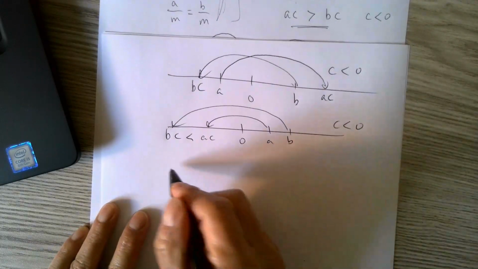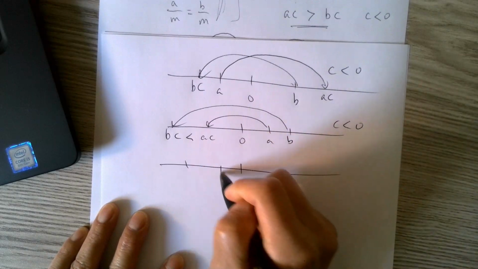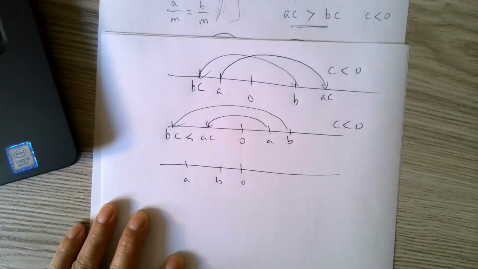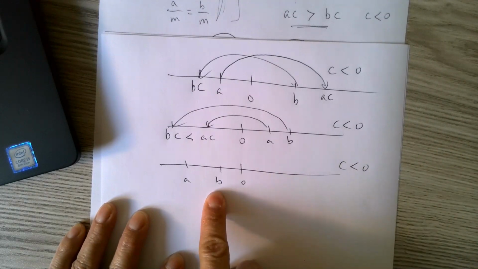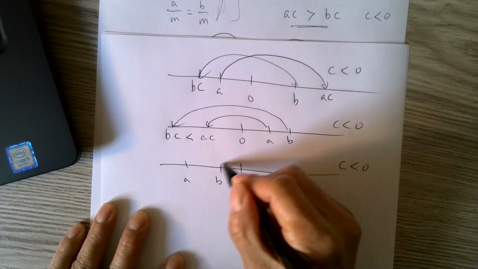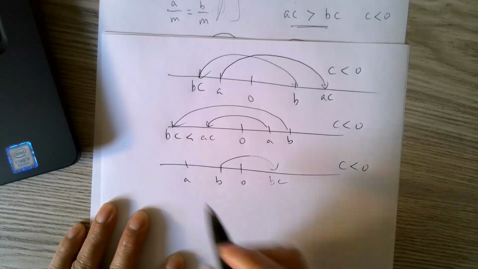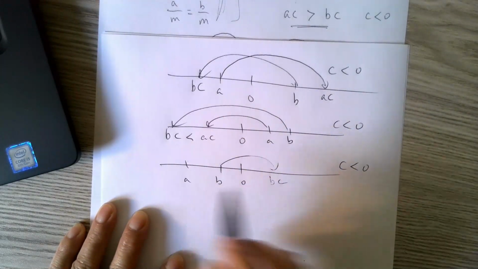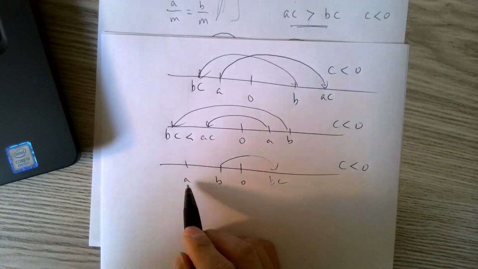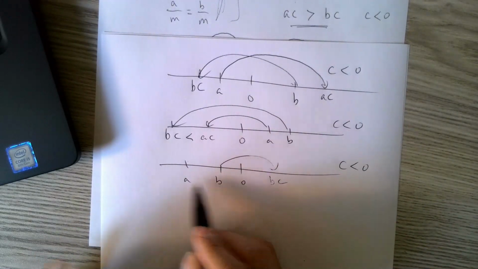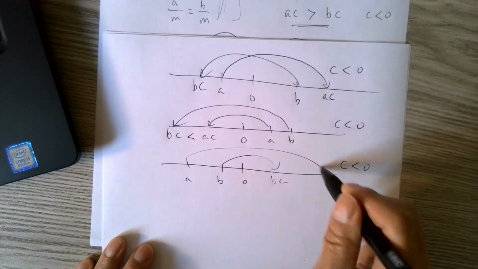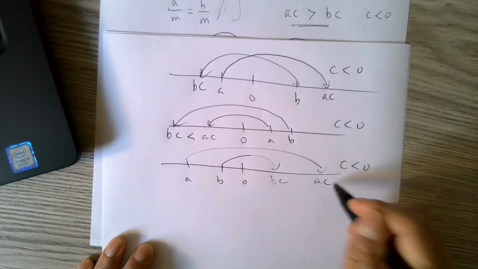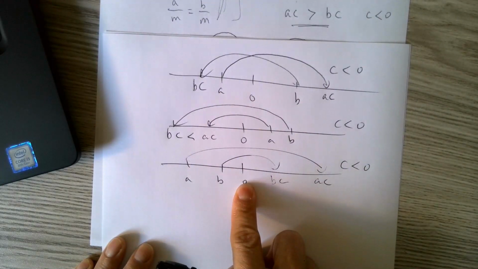And then the last scenario is, what if both start out negative and C is negative? I multiply B by this negative number. Negative times negative is positive, so it pops up over here. And then I multiply A by this negative number. Negative times negative again will pop up over here. And since A started out farther away from 0, the product will end up farther away from 0.